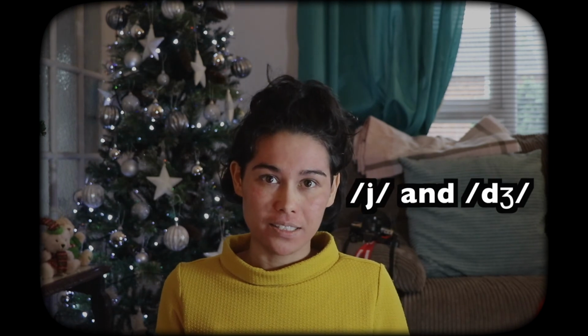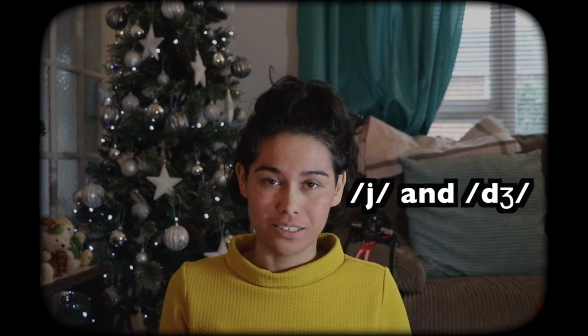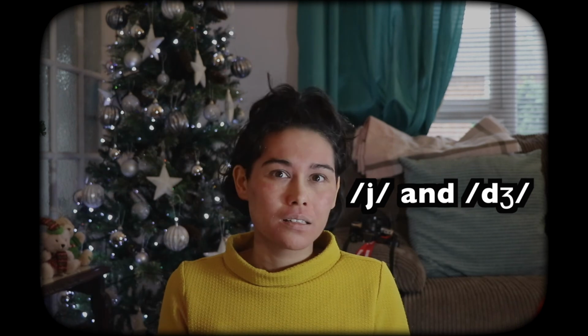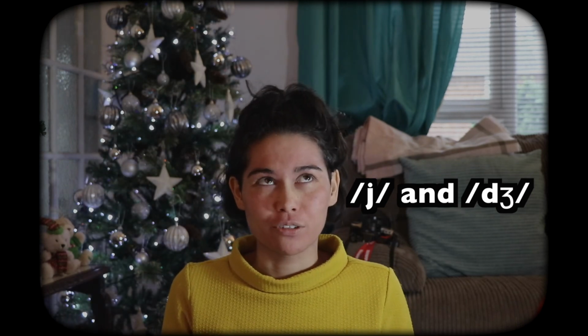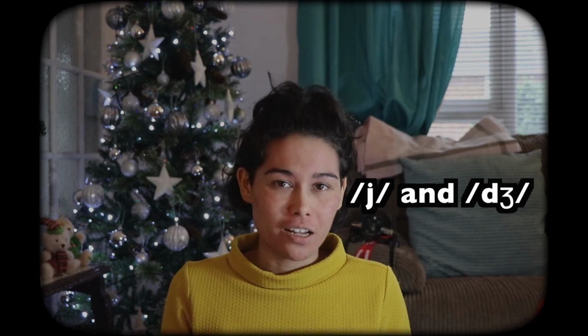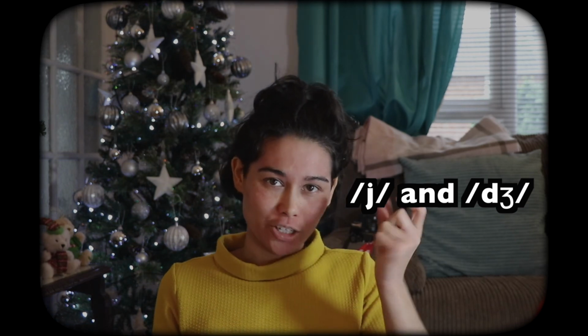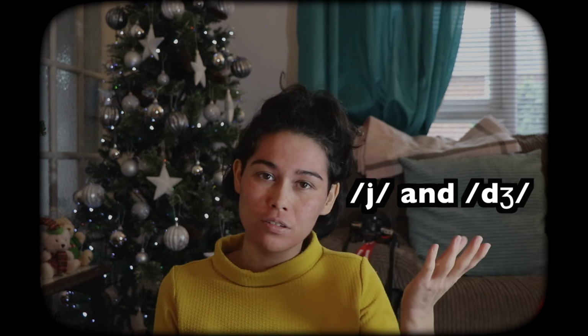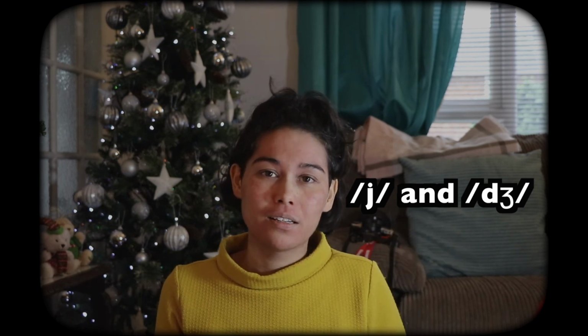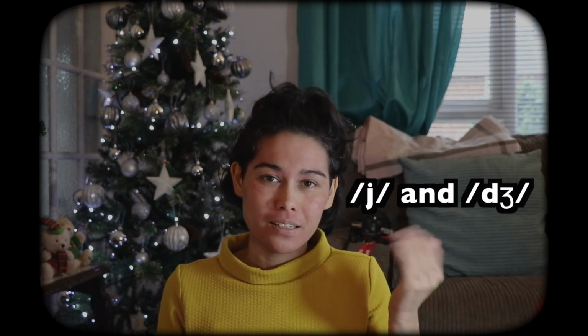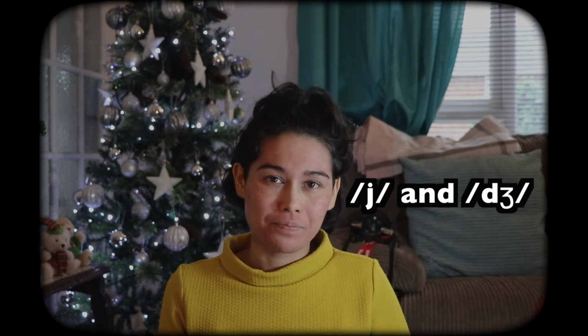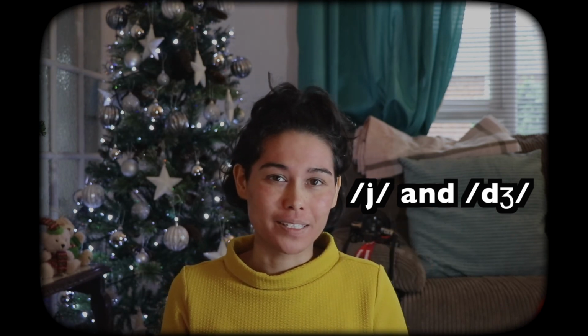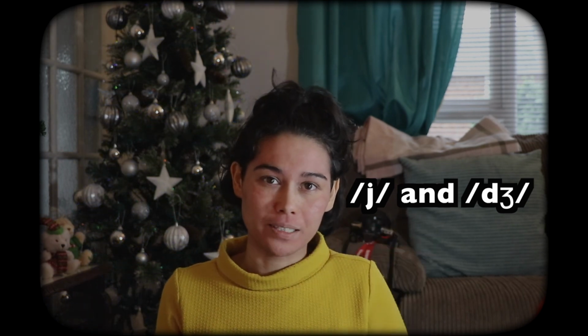And then there is the y sound and the j sound. Sometimes in Spanish, depending on the region that I've been to, I hear the y and j used interchangeably. For example, yo, Sevilla, Sevilla. Depends where I am in Spain, but sometimes I've heard these two sounds changed interchangeably.